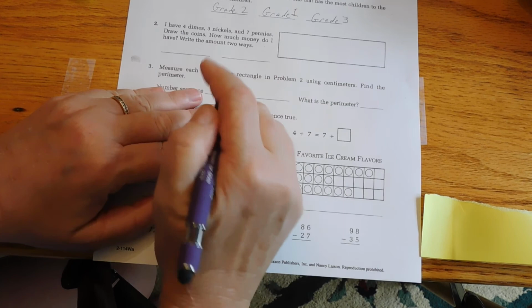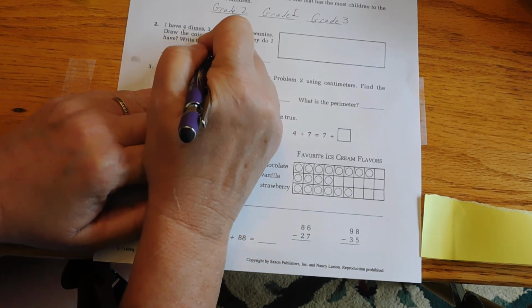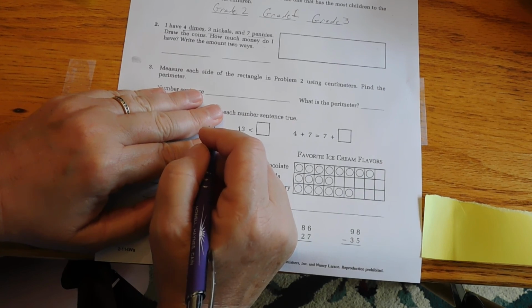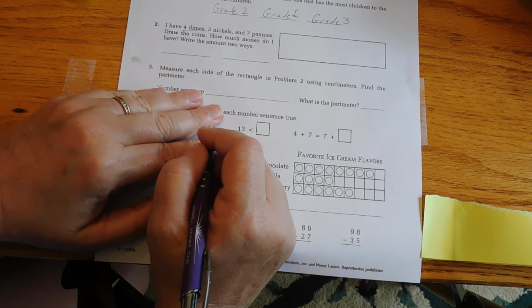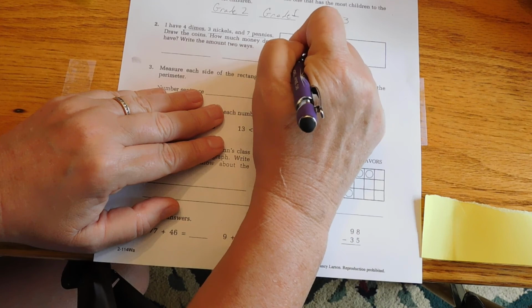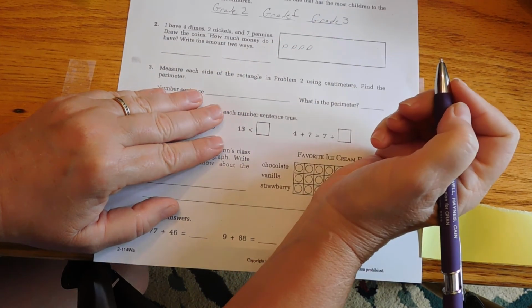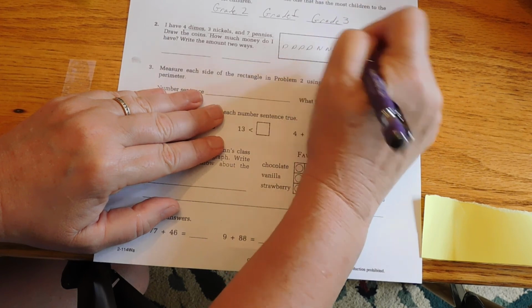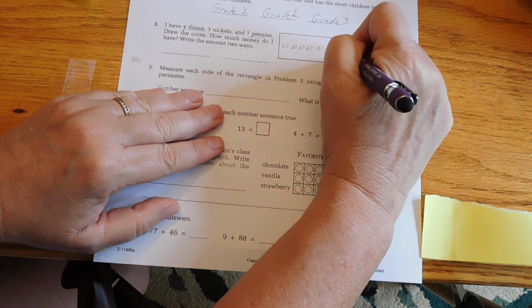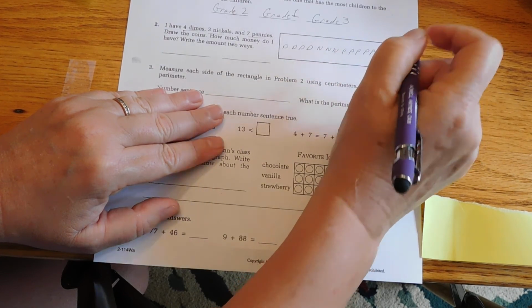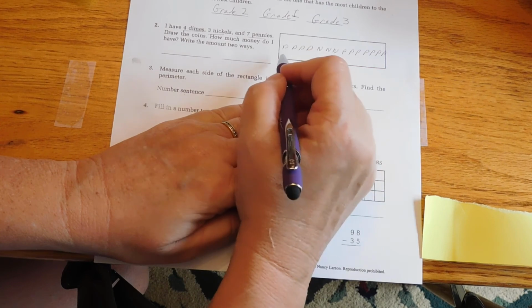The next problem says, I have 4 dimes, 3 nickels, and 7 pennies. Draw the coins. How much money do I have? It's always good to write the coins in order from the ones that are worth the most to the ones that are worth the least. So we have dimes first. So I'm going to make 4 dimes, and then 3 nickels, and then 7 pennies. 1, 2, 3, 4, 5, 6, 7. I wrote kind of small because I really wanted to count up in a row.